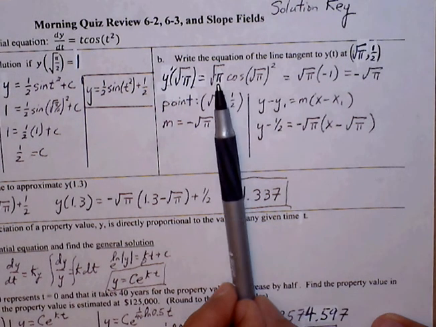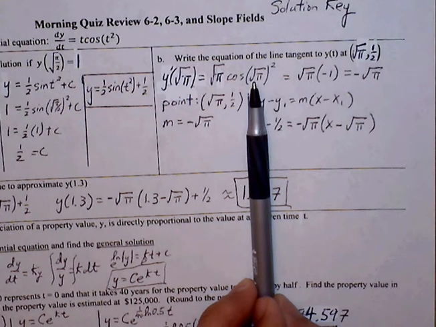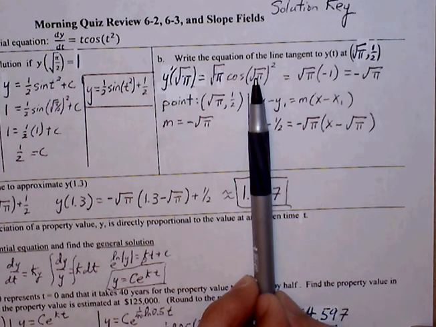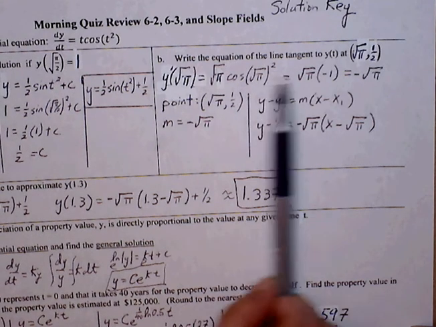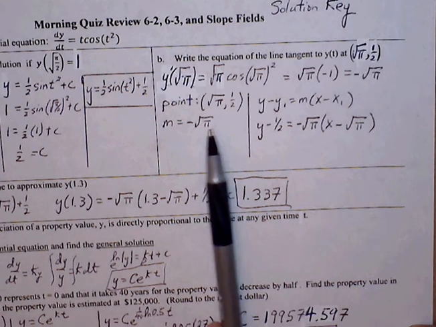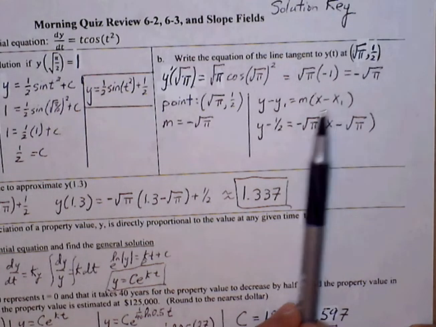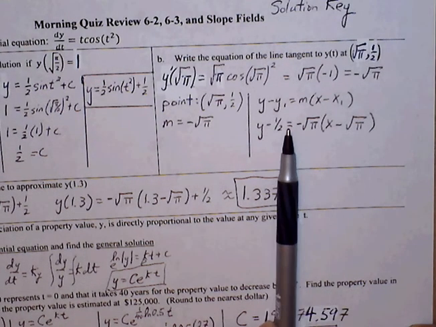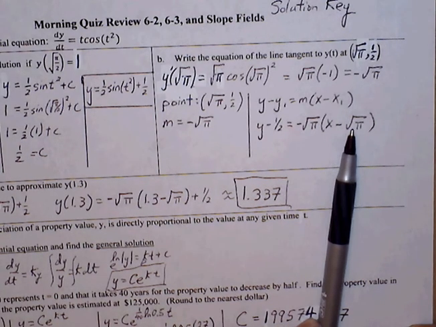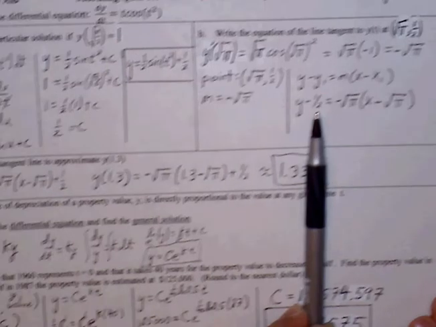So we get square root of pi cosine of square root of pi squared. Square root of pi squared is simply pi. So cosine of pi is -1. -1 times square root of pi is negative square root of pi. So this is our slope. We have our slope, we have our point. Then we simply plug into our point slope form. So y minus 1/2 is equal to our slope, negative square root of pi, times x minus square root of pi. Okay. Now we're going to use this equation to answer part C.